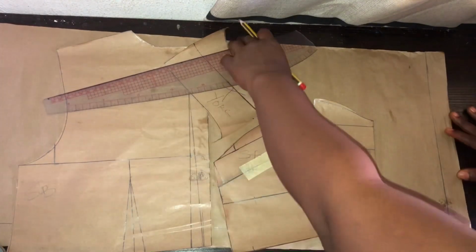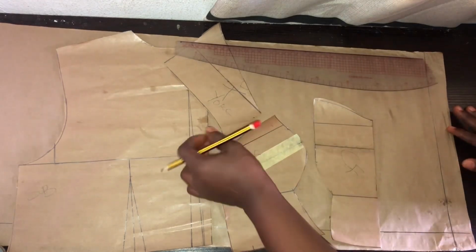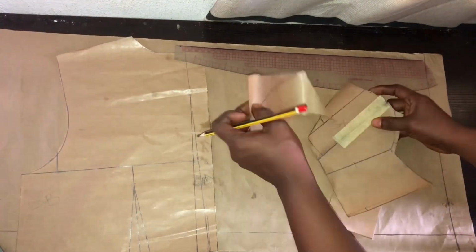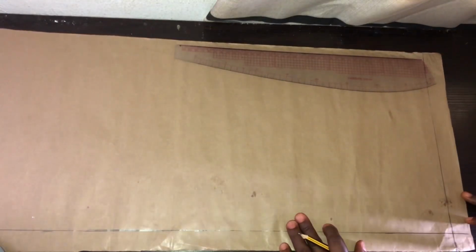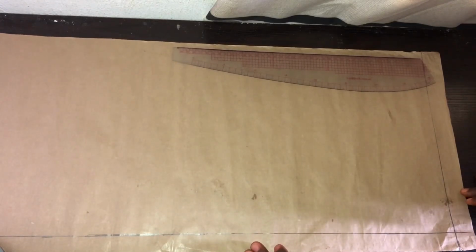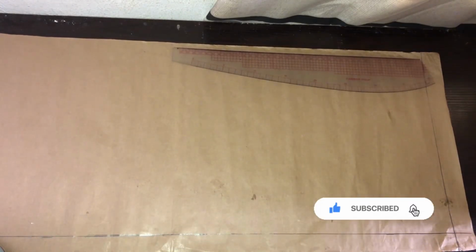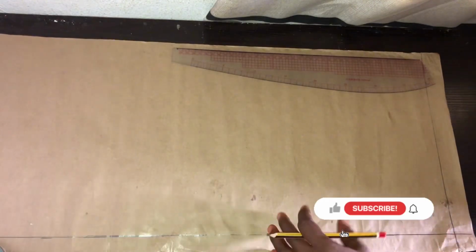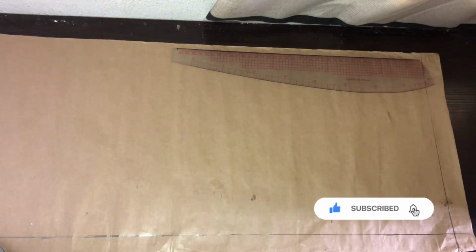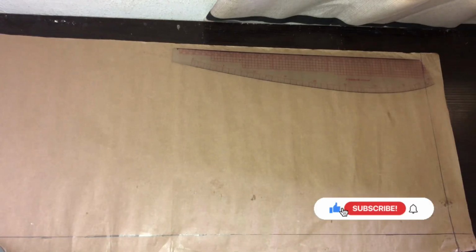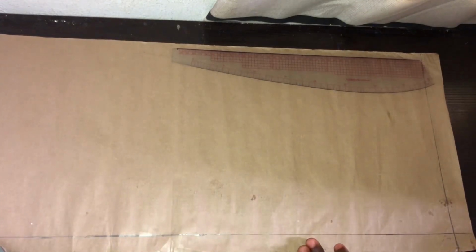Now we have to work on the skirt block, so I'll keep this aside. So to cut your skirt block, you minus the half length from your full length, then it will give you your skirt block. Let's say the length of my gown is 58. By the time we minus 16 from it, we have 43.